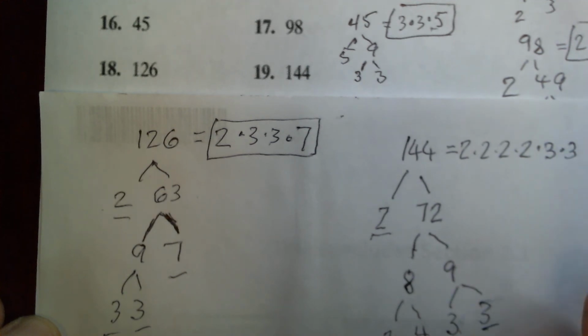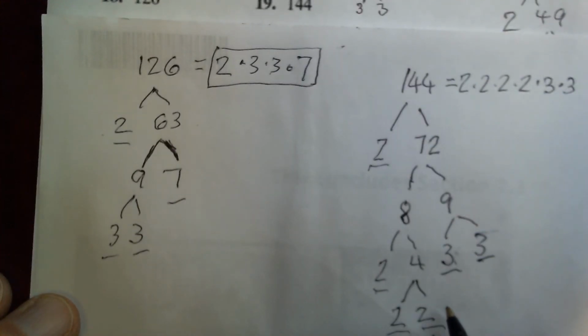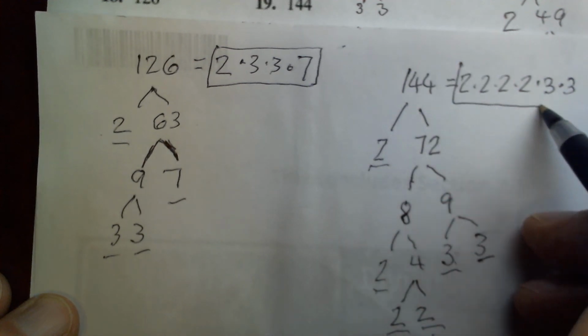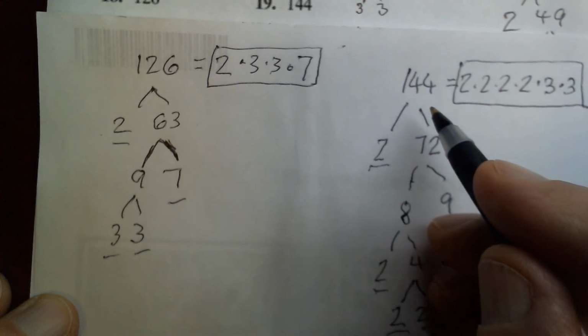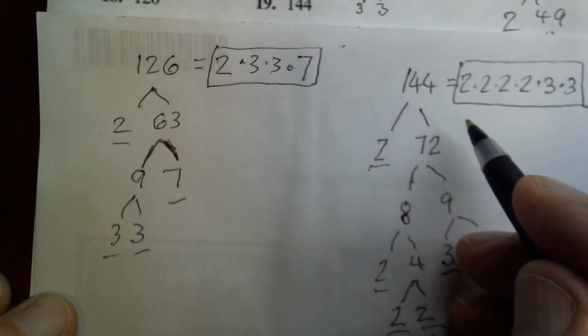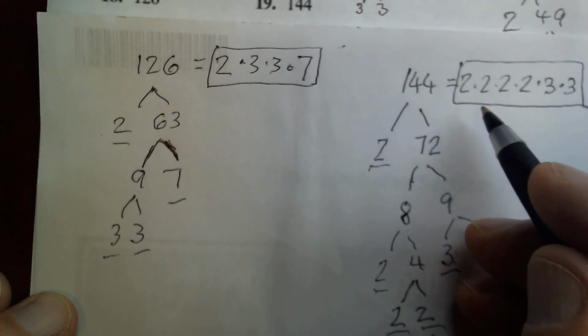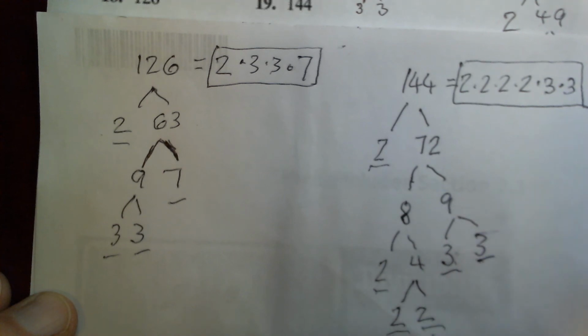Maybe, as a little memory trick, underline the factors that you've counted already, so you don't get confused about which ones you've accounted for. So that's the prime factorization of 144. And of course you can always check your answers with a calculator, which is something I'd really recommend.